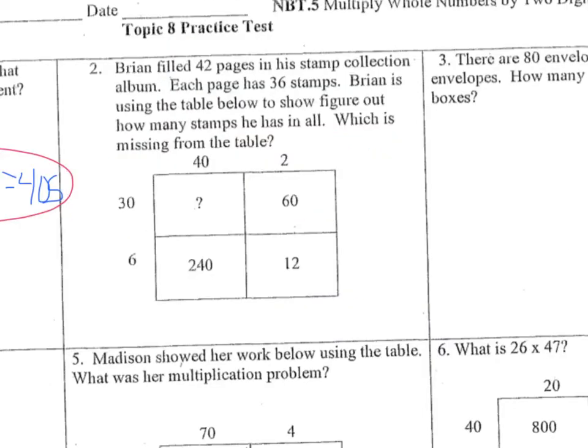Okay, let's go ahead and look at number 2. I'm going to have you pause the video and you can go ahead and read the question. So go ahead and pause.